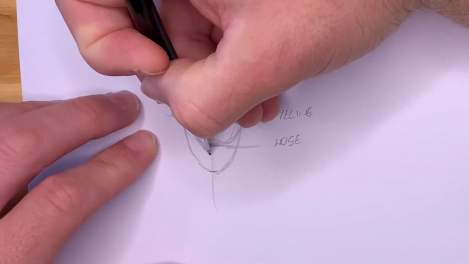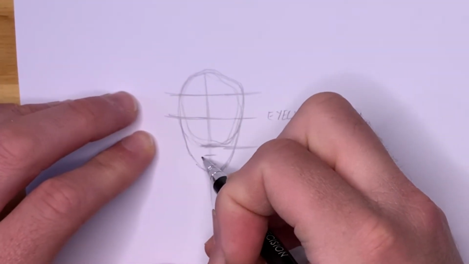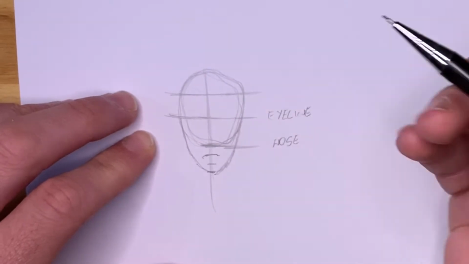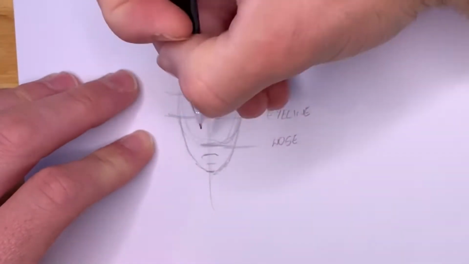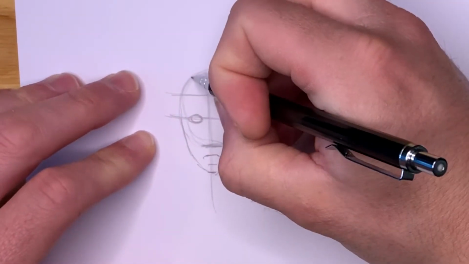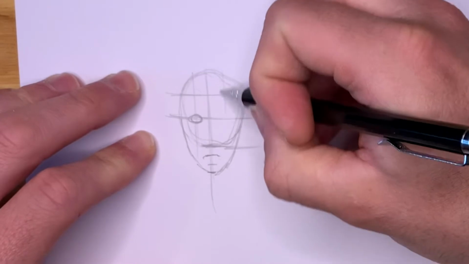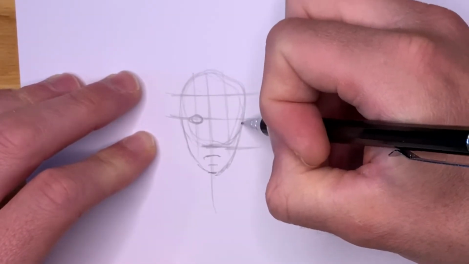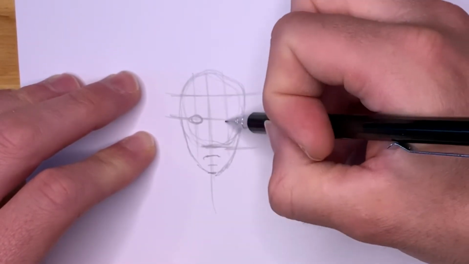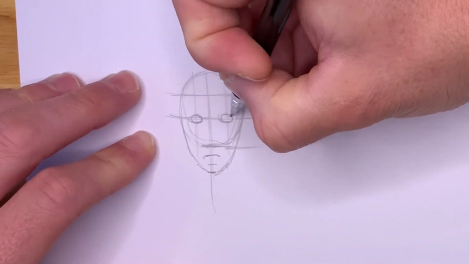What you'll do is now you'll split this into thirds, and this top line is your mouth line. So what we can do now is we can put in our eyes, which should be halfway between the outside of your circle and this mid section that you drew down through the middle.